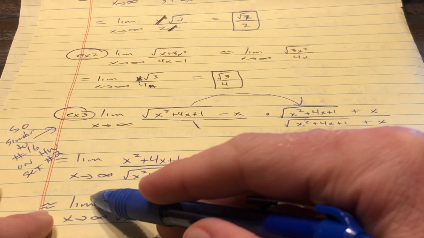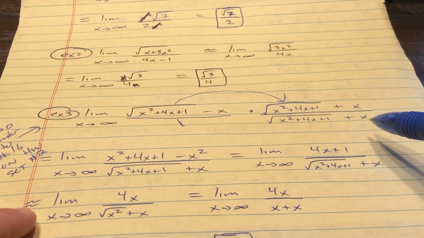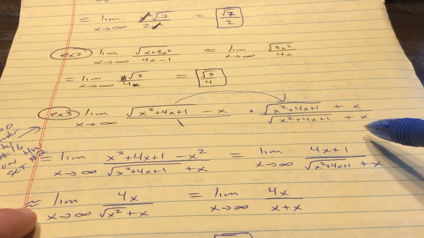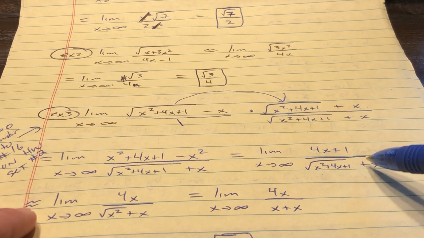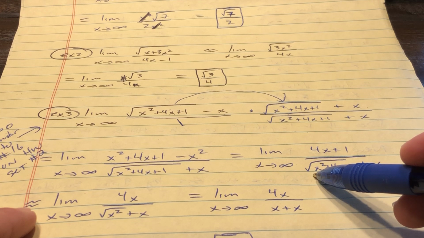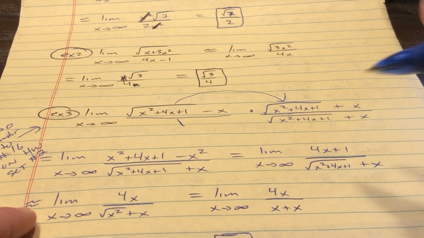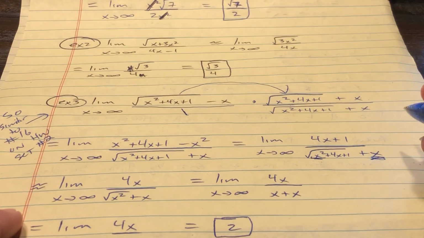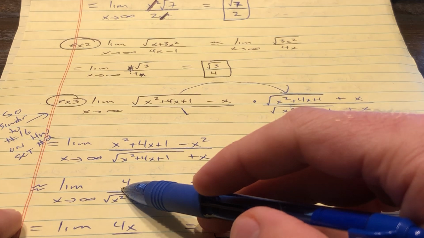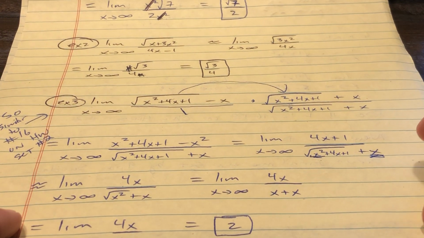And this is approximately like this. Again, what's the most important term up top? 4x. And these are both important in the denominator because what's most important inside the square root is x squared, and the square root of x squared is the same as x, so these are both of equal importance, both this and this. What is the square root of x squared? It's x plus x. I did a few of these in the Monday video, I believe.